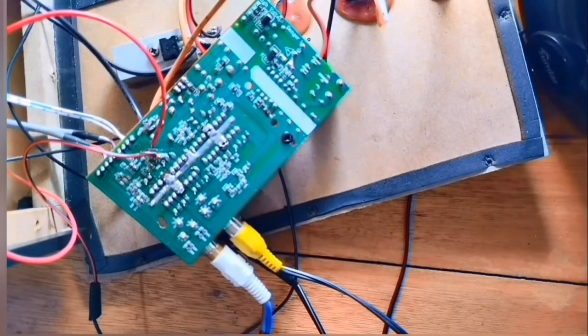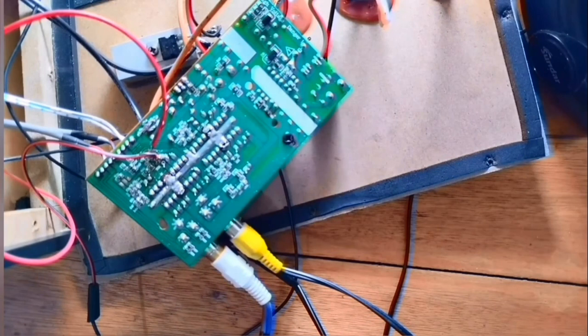Let's turn it on to see if it has sound now. FM tuner. Line in.